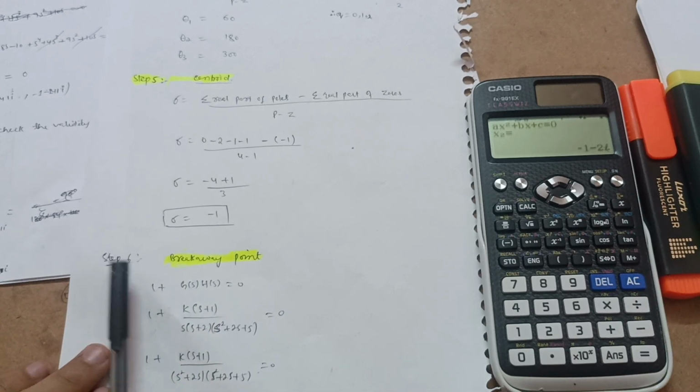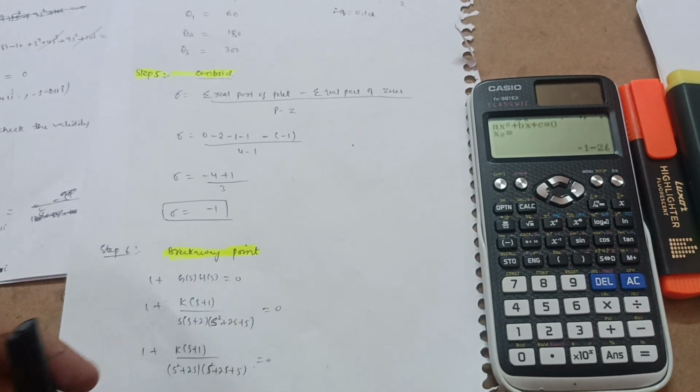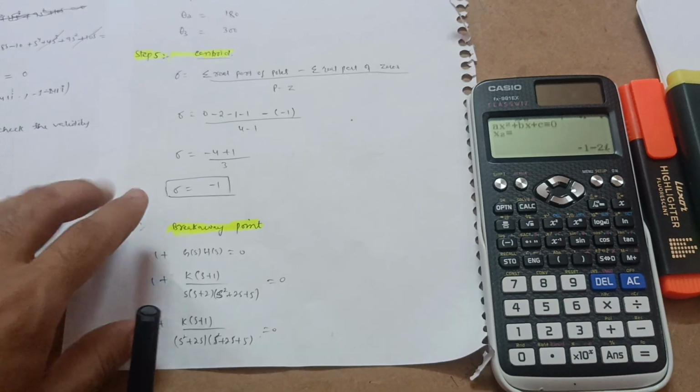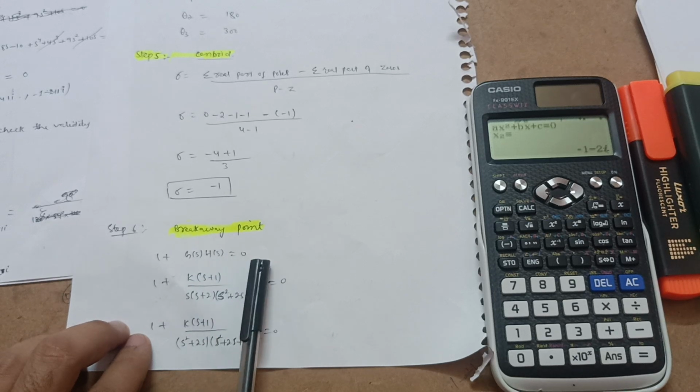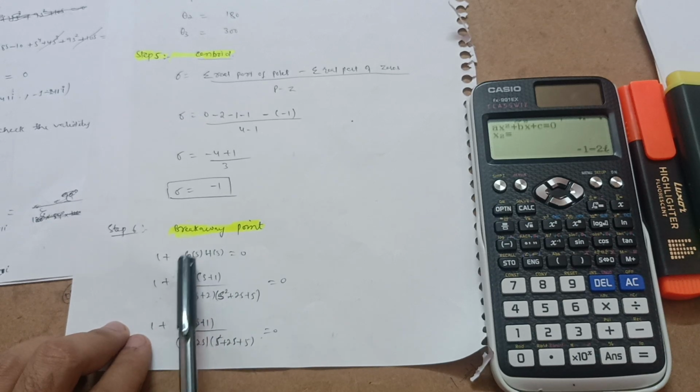Then step 6 is the breakaway point. You already know that in the root locus there always exists a breakaway point. For that you have to take the characteristic equation. So 1 plus G(s)H(s) is always equal to 0. So 1 plus, what is the G(s)H(s)?